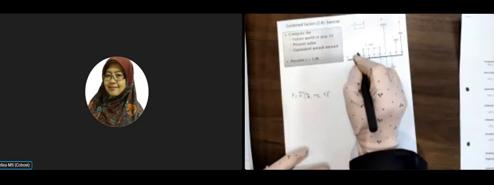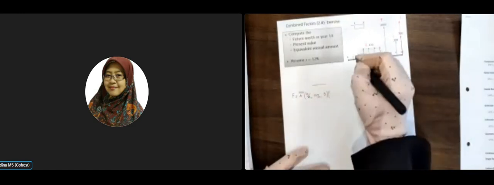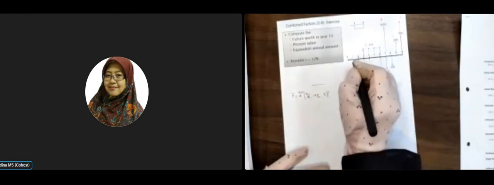And then it becomes P dekat sini, dekat 2 ni. And it becomes P. Now it convert to P yang ni. Yang ni kita cakap yang bawah ni kan. Okay. So it becomes yang ni, this is the original, then now the number is at 1 ni. Okay.